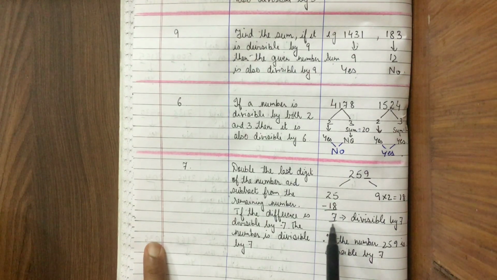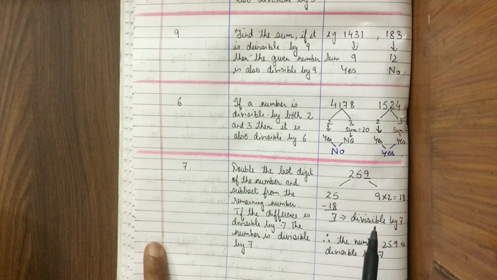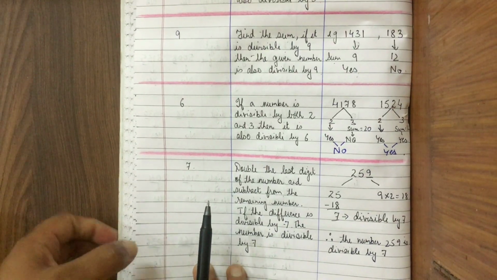If we get a large number over here, we can again follow the same method. Separate the last digit, double it and subtract it from the given number till we get a number which we can easily check whether it is divisible by 7. And then you can write down the result. Yes, the number is divisible by 7, or the number is not divisible by 7.